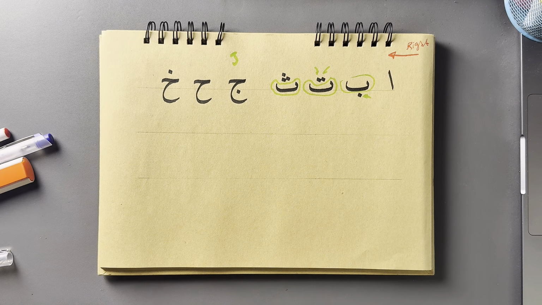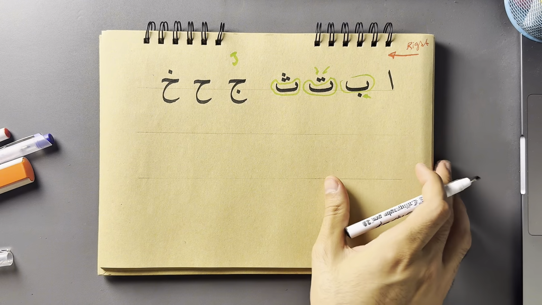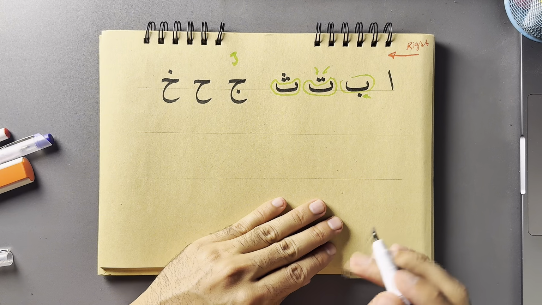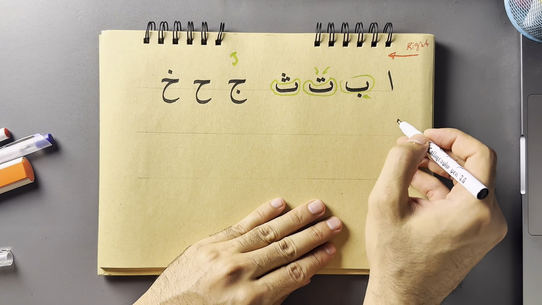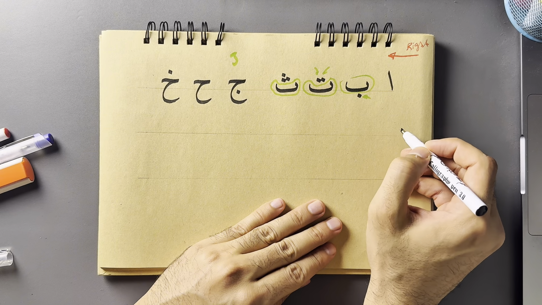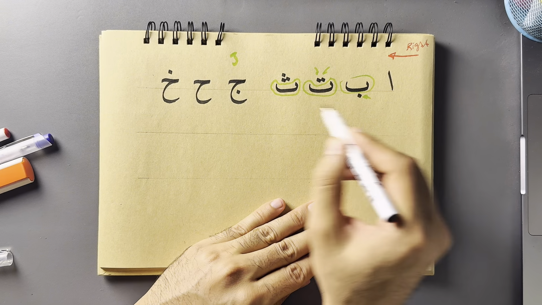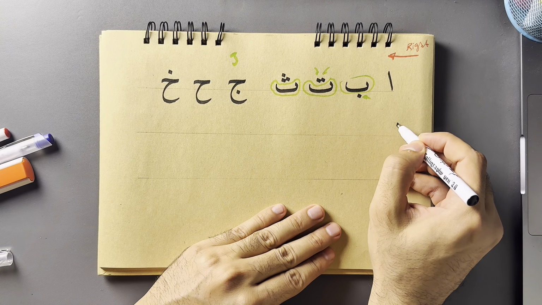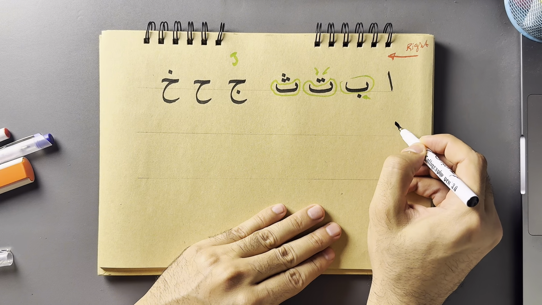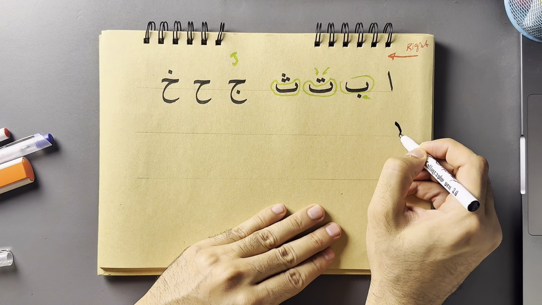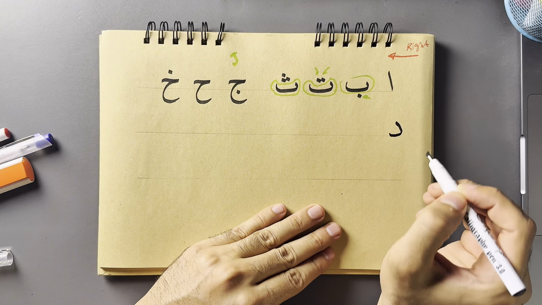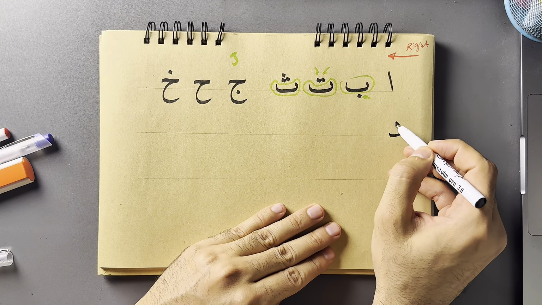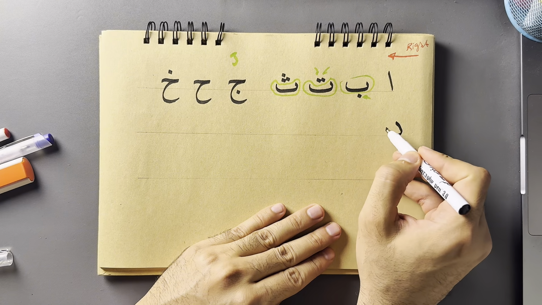Now let's move to another set of letters, where you'll find pretty similar letters, but just a group of two for each. The letter that comes after Kha is going to be something like that. When you reach the line, you turn left, looks like that. And this one we call Dal.